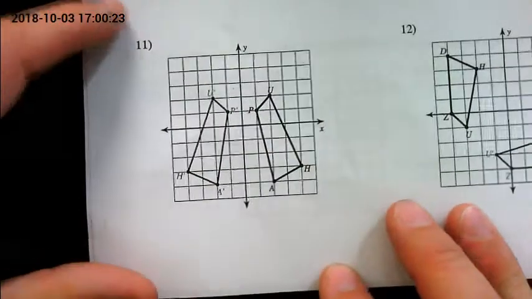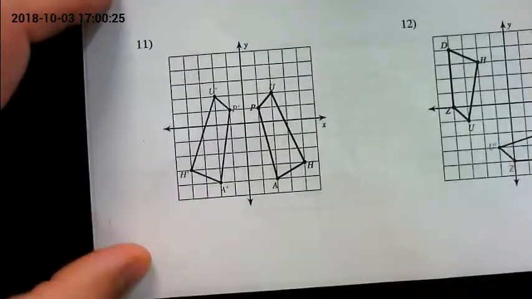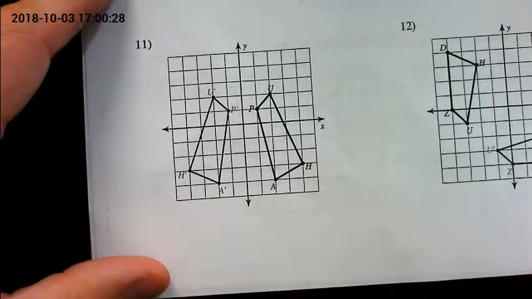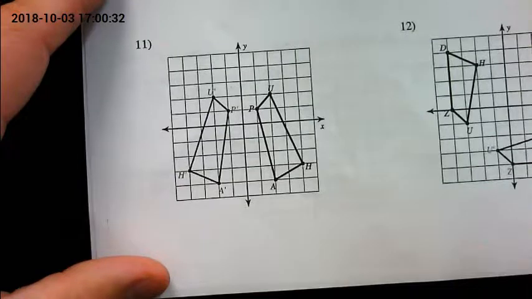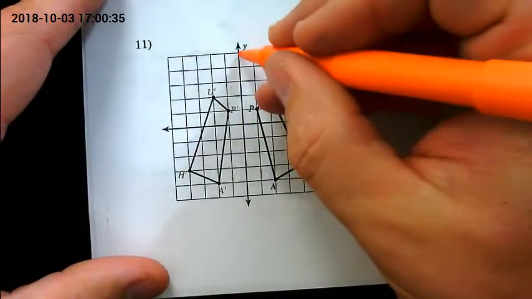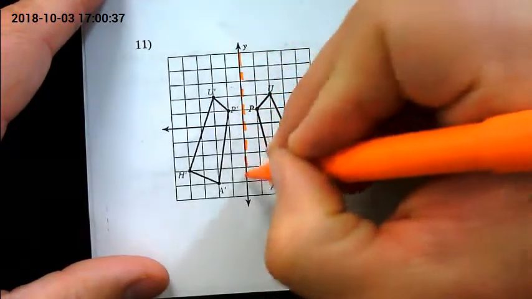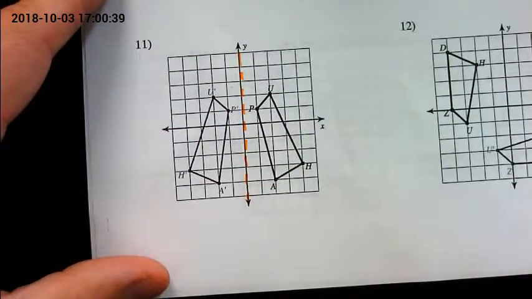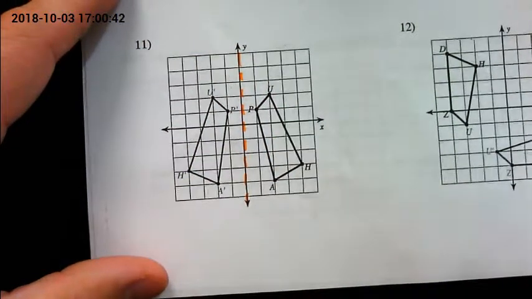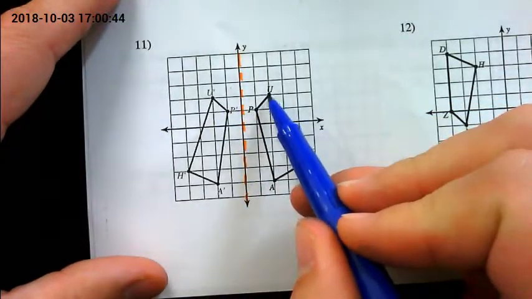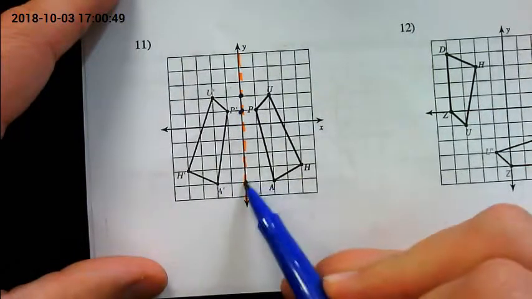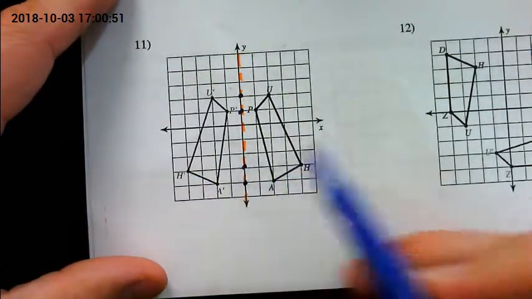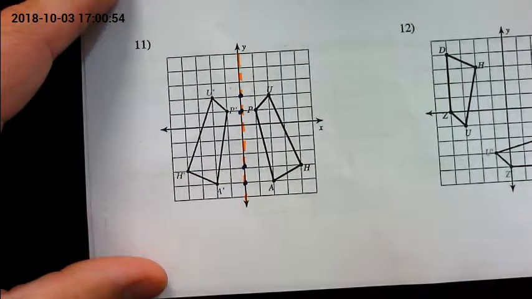What was the other one? 11, right? Yeah. On 11. So 11 is also a reflection. Now, the line of reflection, again, if you can look at it and identify the line of reflection, great. The line of reflection here is on the y-axis. Again, if you need to, you could identify it by looking at the distance between them and going halfway. Distance between these, halfway. Distance between these, halfway. Distance between those, halfway. That gives you your line.